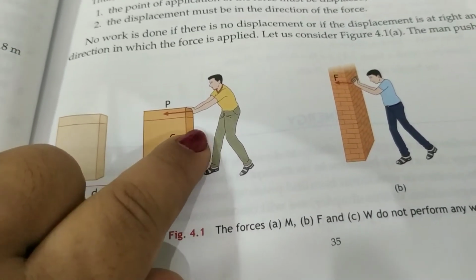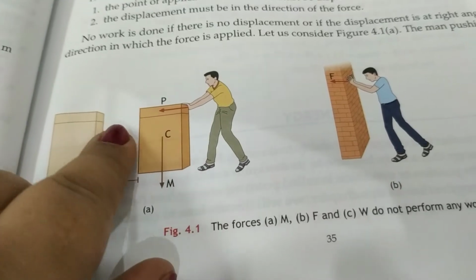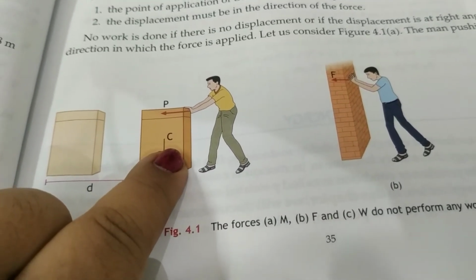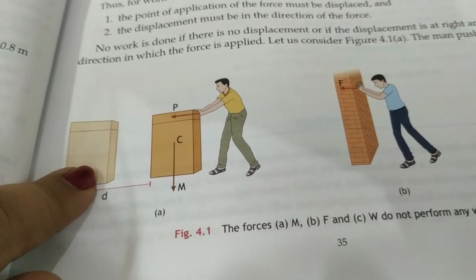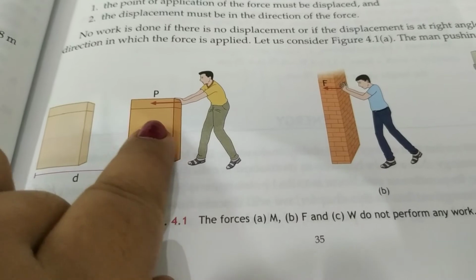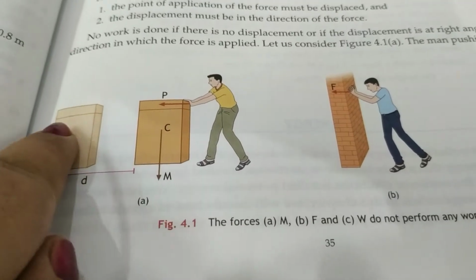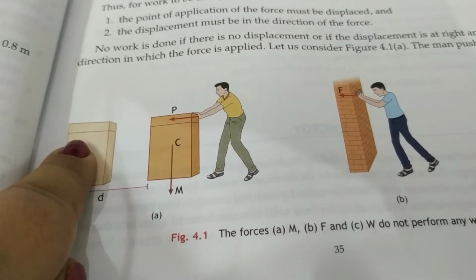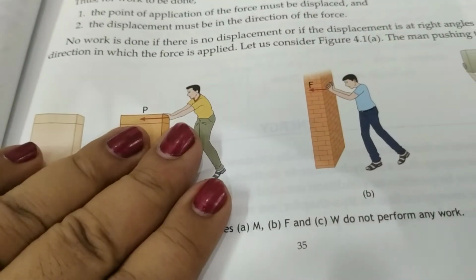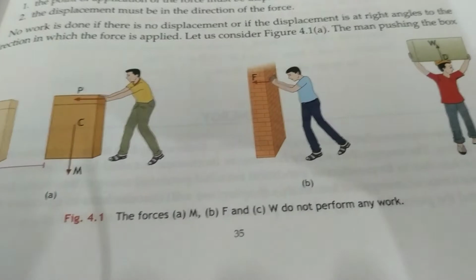So when the man is applying this force P on this object, what is happening? This object has displaced from this point to this point, right? So the displacement here is in the direction of the force. So here we will say that this man has done some work.